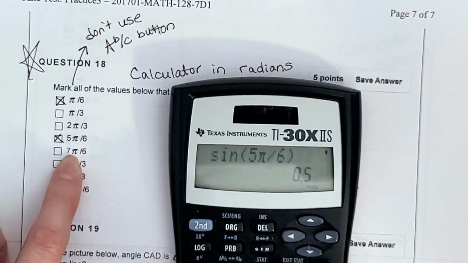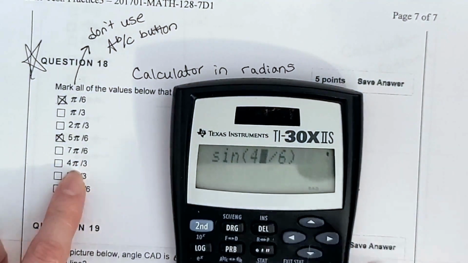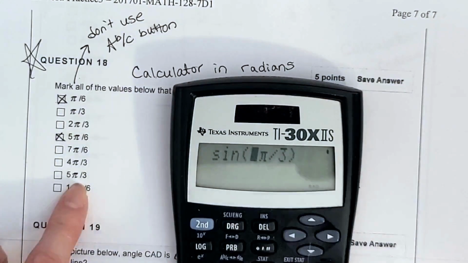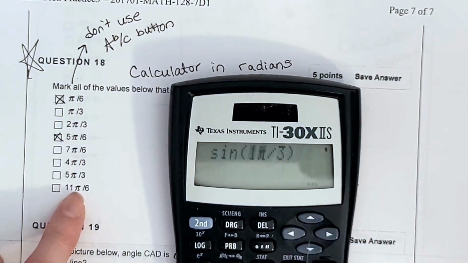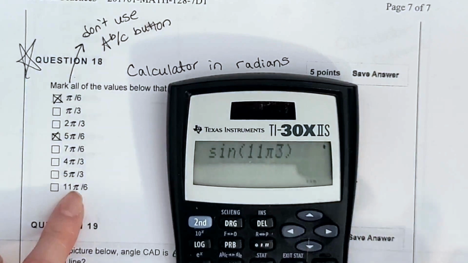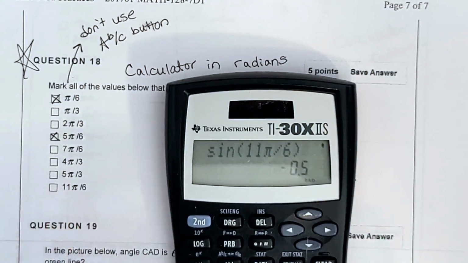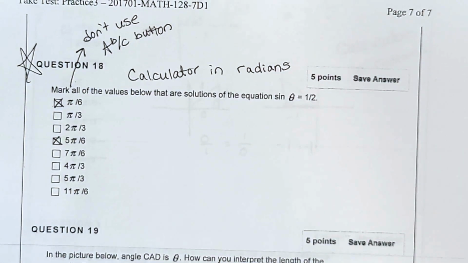All right, just go through all of your answers. Make sure you take your time on the real test so you're not missing anything. 4 pi over 3. 5 pi over 3. Nope. And 11 pi divided by 6. No. So it's just those two answers. That is definitely the fastest way of doing it. If you want to do it the longer way, I can show you how to do that here.